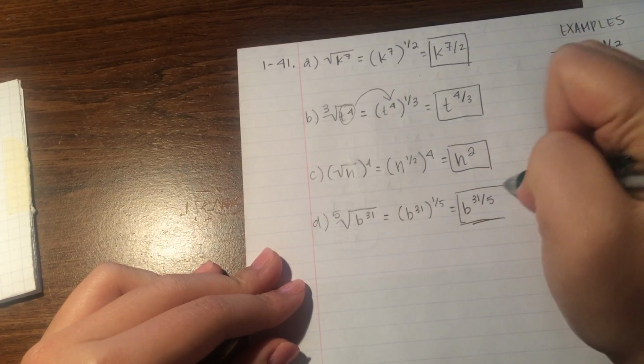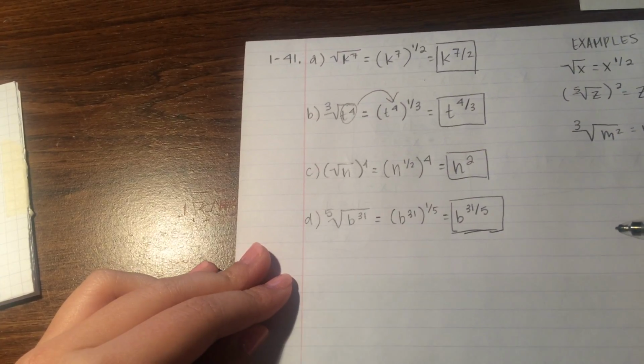Box your answer. And this concludes CPM Calculus Chapter 1, number 41.